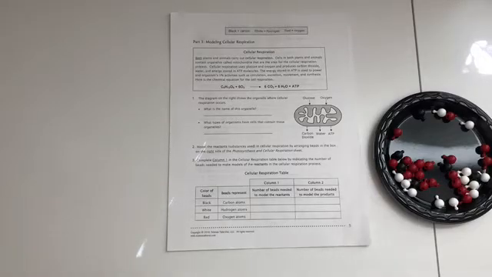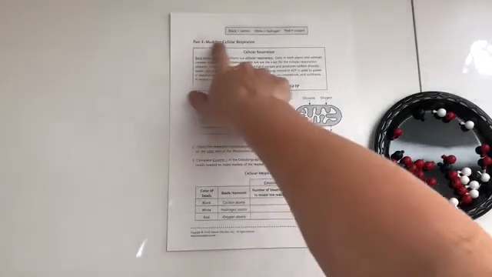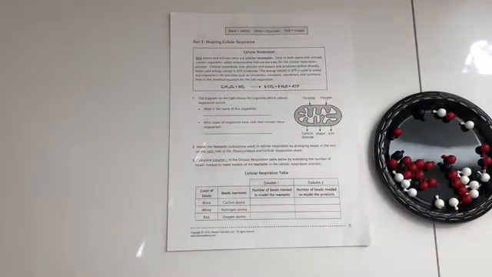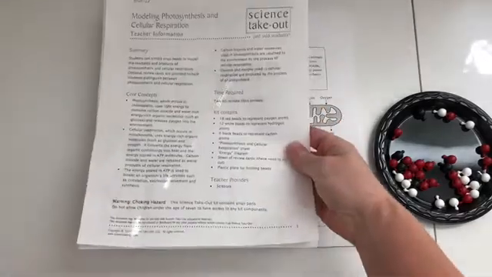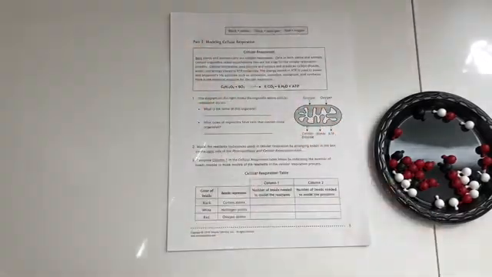Morning, students. I want to show you how to complete the Modeling Cell Respiration Lab, and this is the second part of the photosynthesis and cell respiration lab. You turned in one part of the lab previously, and now you're going to do the cell respiration part.